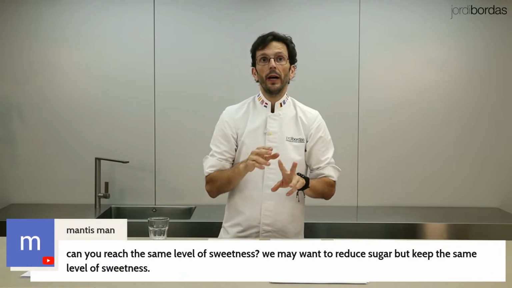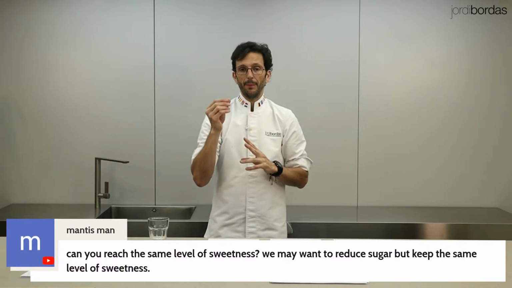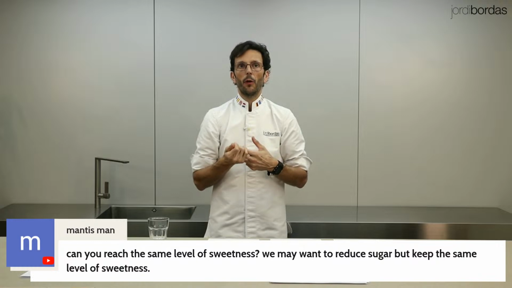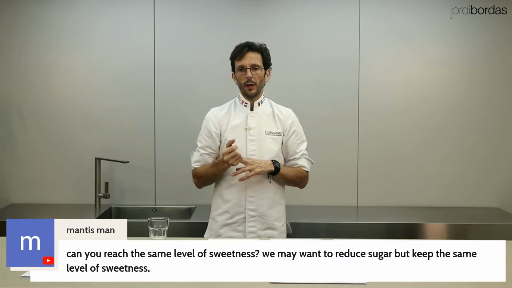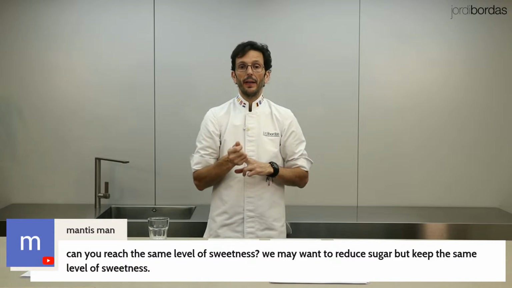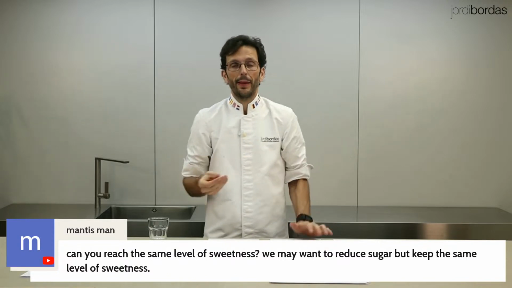As I mentioned, we have sucralose and then we have stevia. The point with stevia is that it has an aftertaste, and sometimes people don't like the aftertaste. That means that sucralose is an option that doesn't have aftertaste, and it's really interesting. The only point is that it's not a super healthy option.